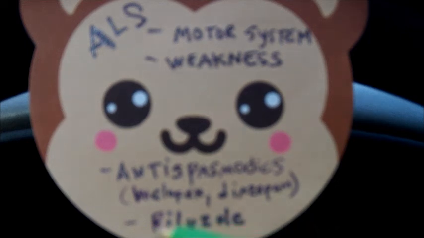Riluzole. What is riluzole? Riluzole is what we call a glutamate blocker. What it does is it basically blocks the release of a compound, an amino acid in the body called glutamate. Now, glutamate is responsible for destroying the nerve cells in people with ALS, right? Therefore, people with ALS have a high level of glutamate, okay?